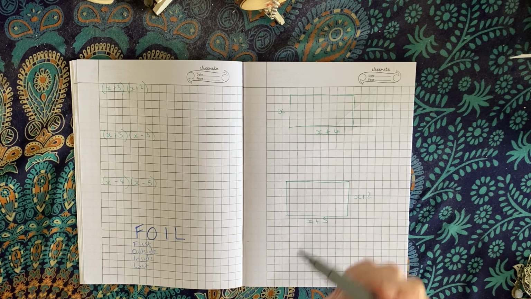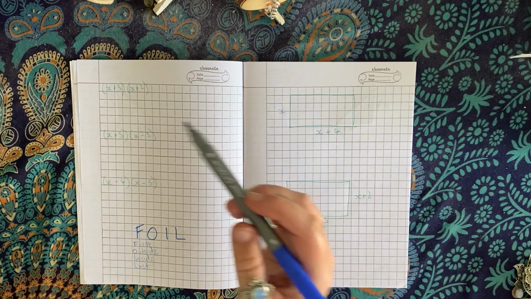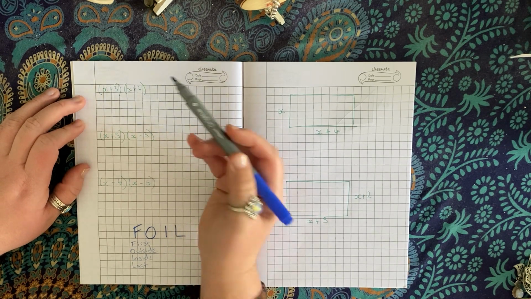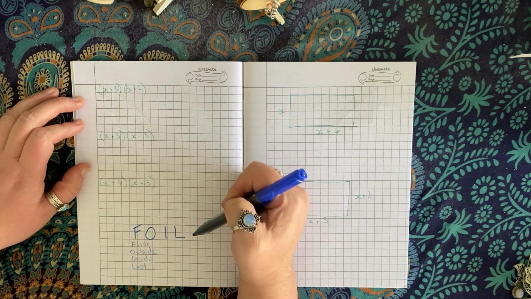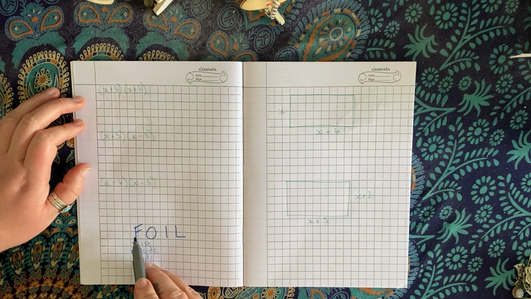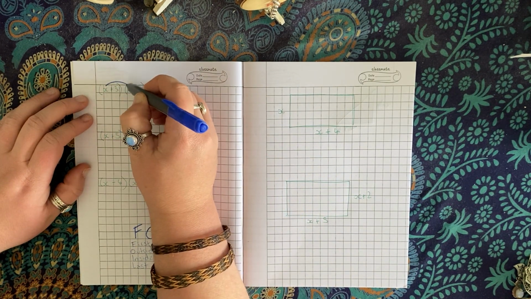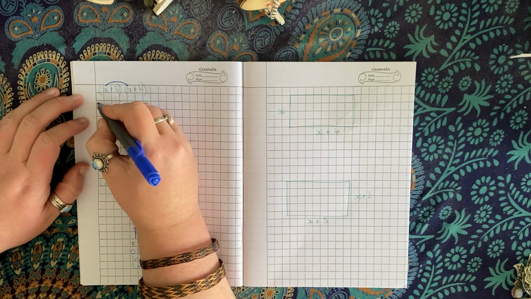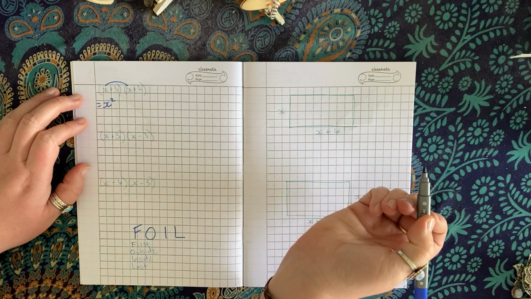What we're going to do is multiply, because remember, no sign means times. So this bracket is multiplying this bracket. We're going to follow this formula for how to do it. The first thing we're going to do is multiply the first two. These two terms are both the first terms in their brackets. So x times x is x squared.